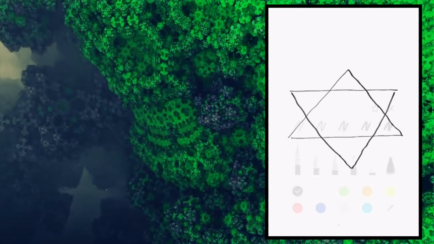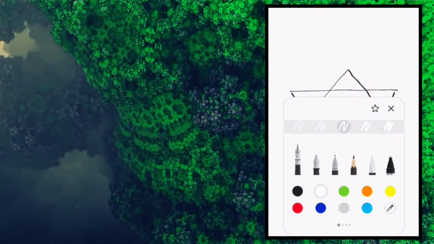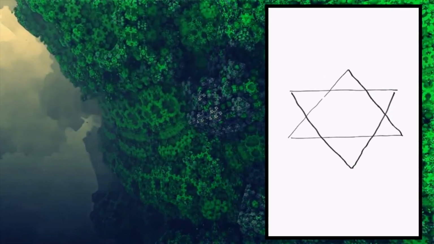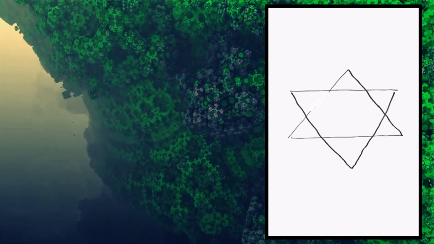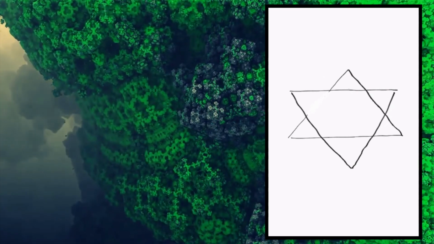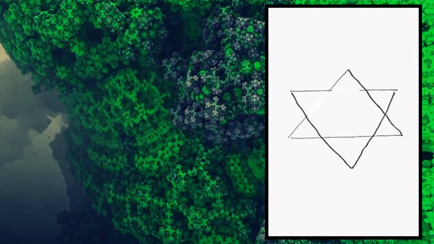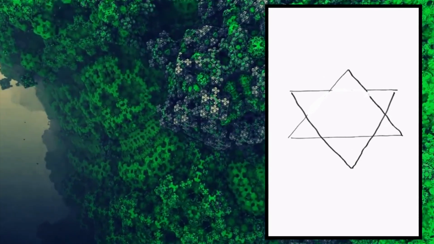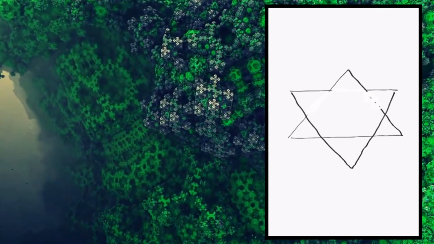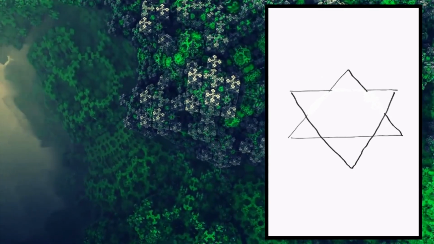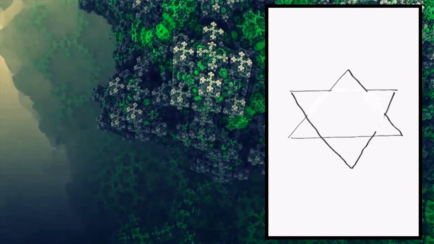And ideally you're then going to rub out the inside lines, because we only want the outer lines and vertices to be displayed. So here I am rubbing mine out, and so probably a good idea to use pencil, or you could use some white fluid to do this as well.